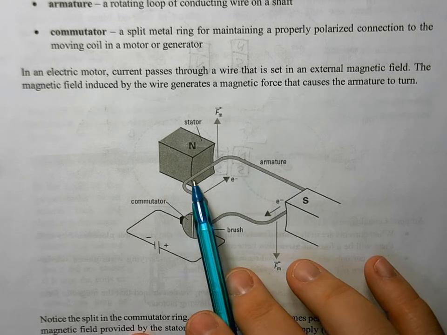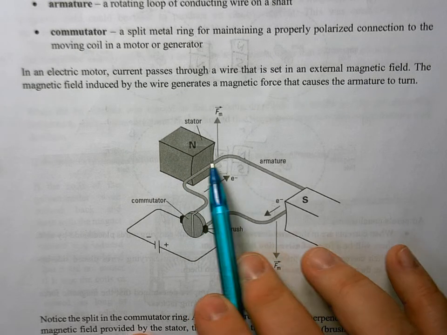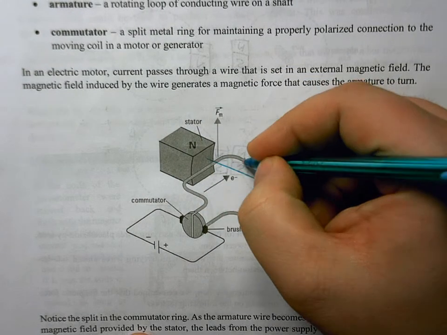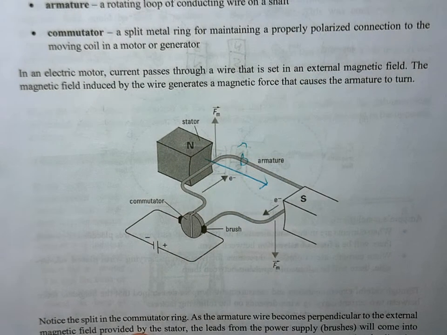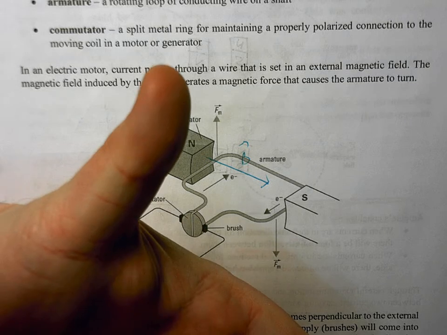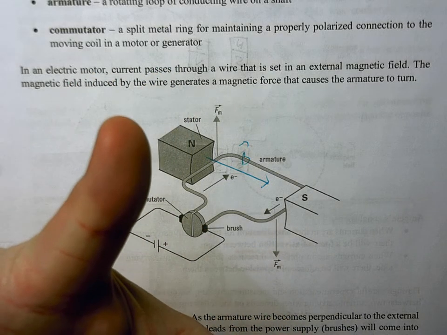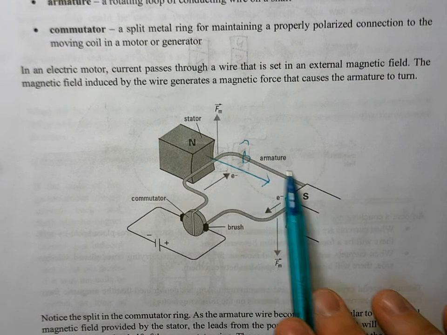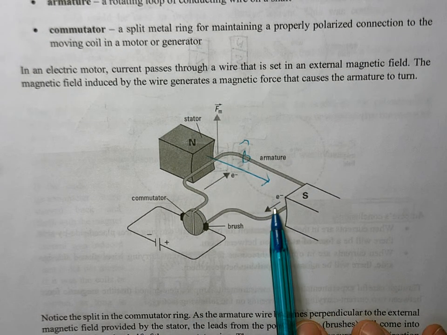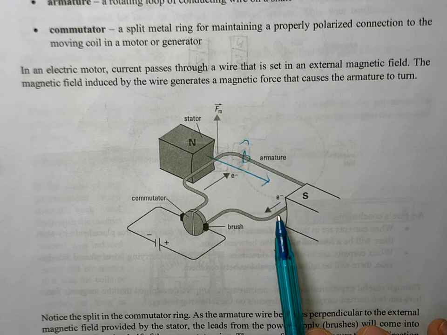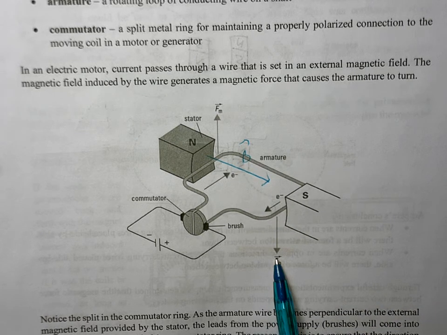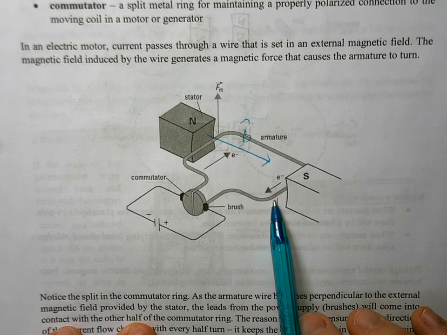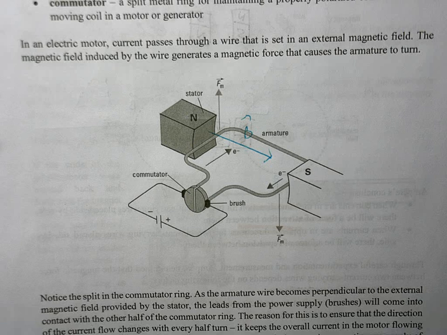So we'll see here the current going this way, and based on our magnetic field going from a north pole to a south pole, if we do our third hand rule, we have our thumb in the direction of the current, magnetic field along the fingers, and the open palm pointing up, so FM is going to be up here. Then based on the current going down this way, magnetic field towards this way, our open palm is going to point down. So simultaneously on this wire, we have FM up here and FM down here. This is going to cause the wire to turn.